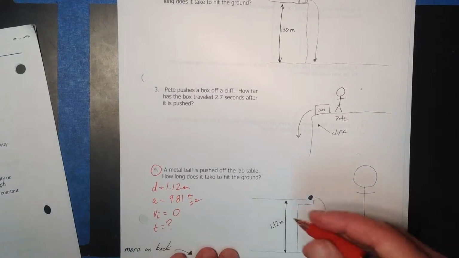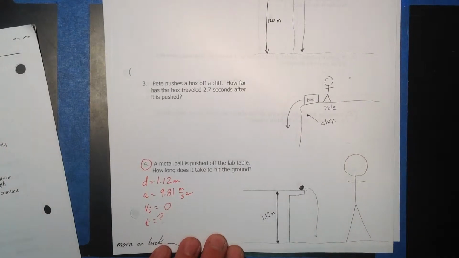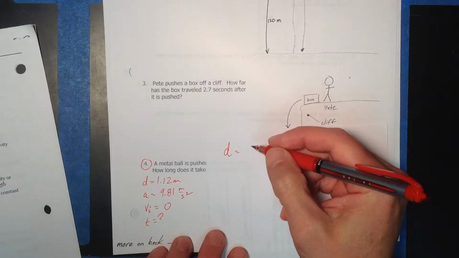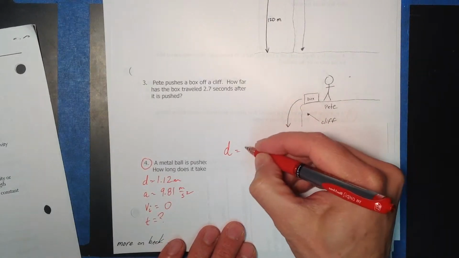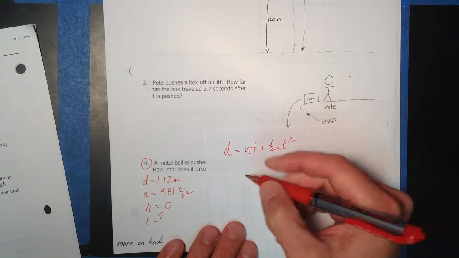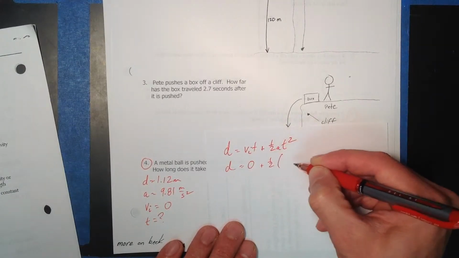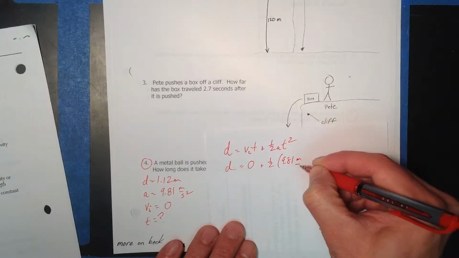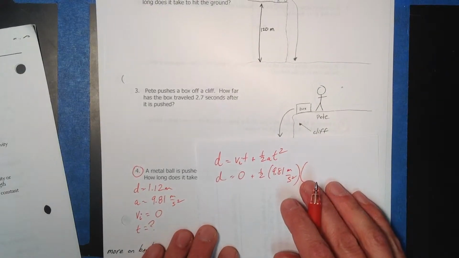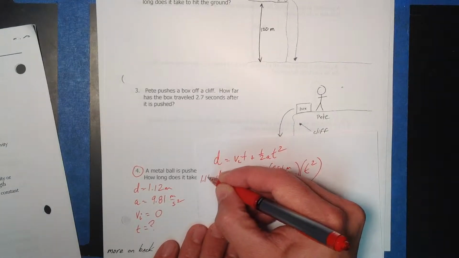So, therefore, I'll do it right here. D equals, let me write that out. D equals VIT plus 1/2 AT squared. We know initial velocity is 0, so that's going to be 0, which is kind of nice. Plus 1/2 your 9.81 meters per second squared times T squared, which is what we're looking for. And then we know our distance is 1.12 meters.